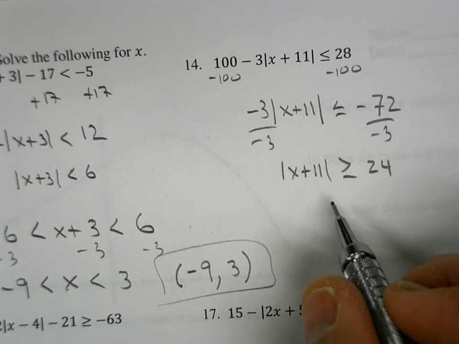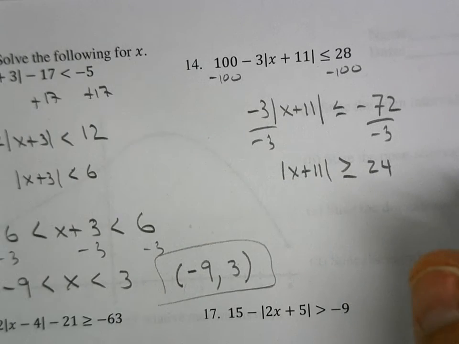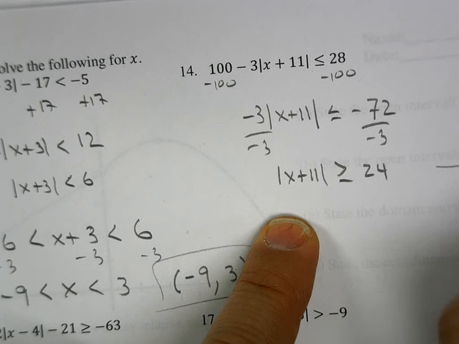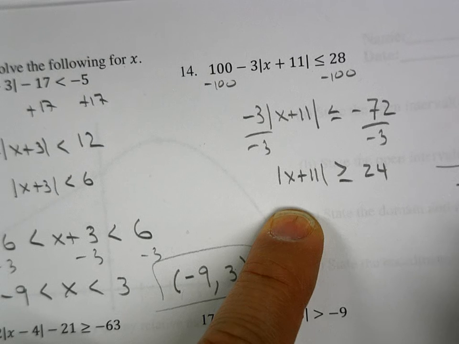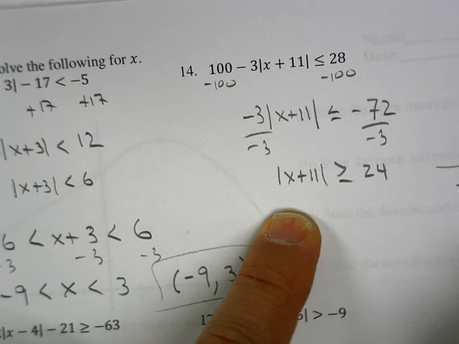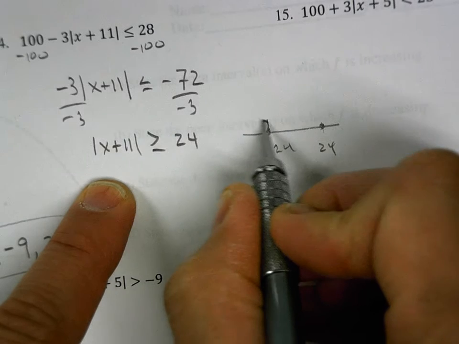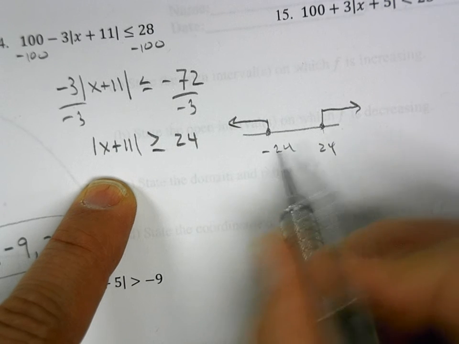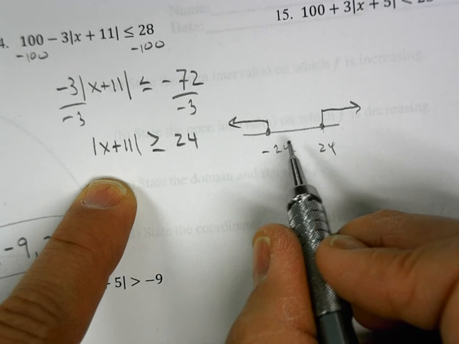What other keyword are we thinking of? Split it. Okay, so for our setup, and this is where we forget how to do it, we know we split it. Okay, so this is negative 24, and this is 24. This is just for the setup. This is not the solution. You can't see. So just for the setup, it's split. And that's how we set it up. This is what we write when we set it up. This is not the solution. Okay, so this helps us set it up.